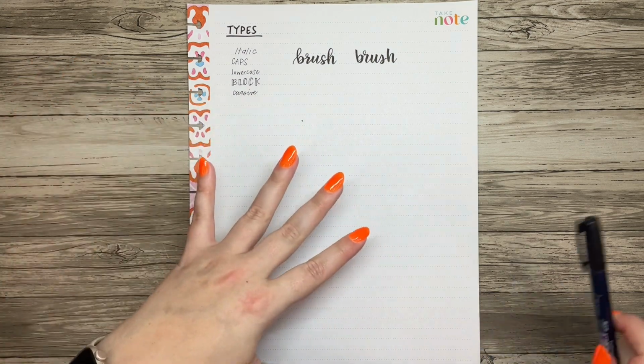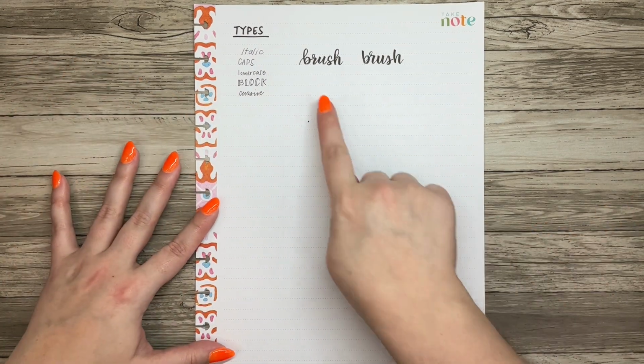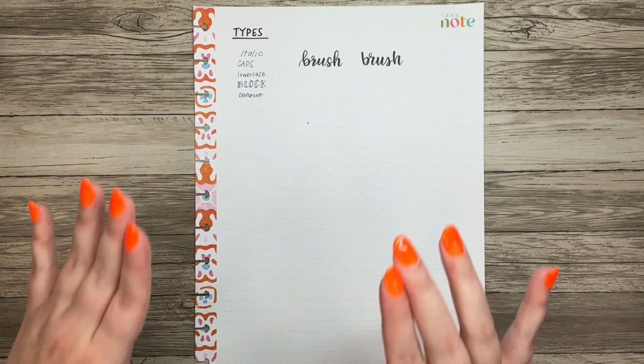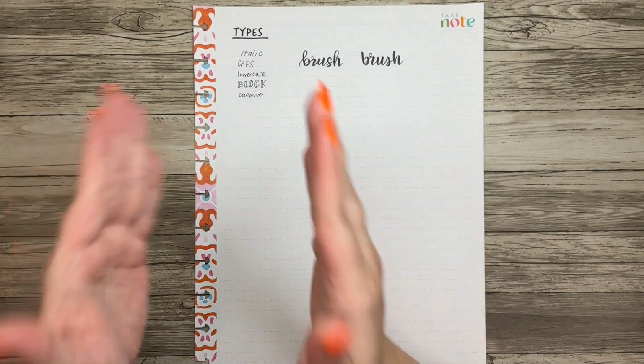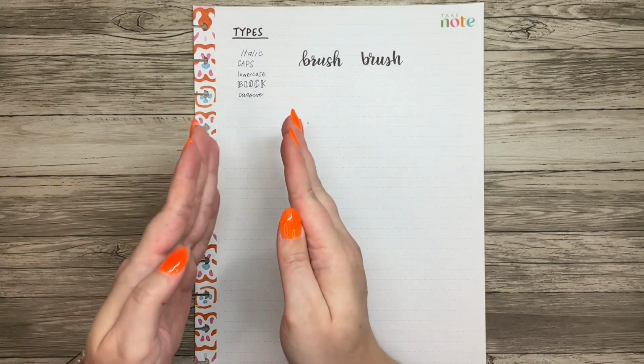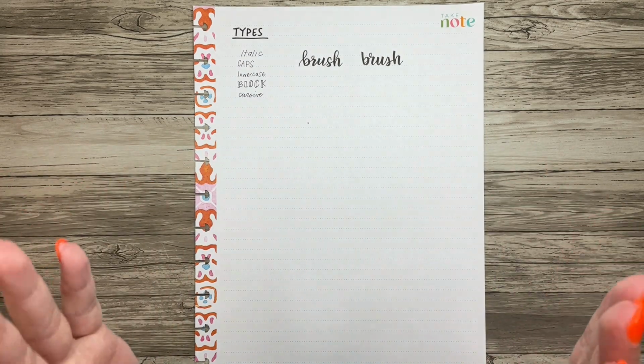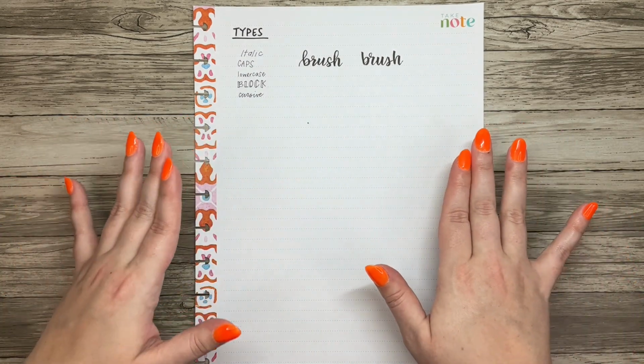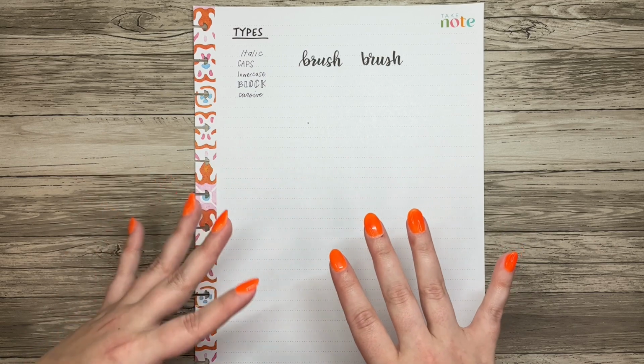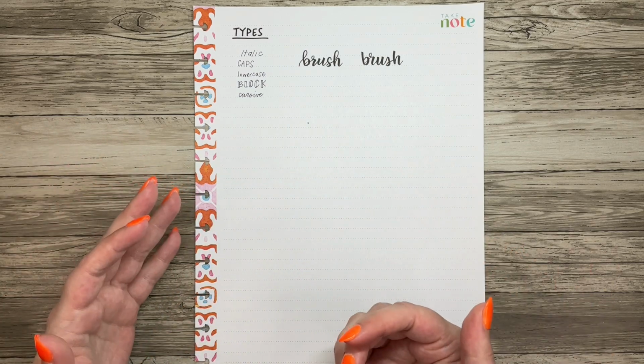So those are the main types of lettering that I'm going to talk about. I'm going to save the brush lettering for its own video and really just focus on these types of letters today, but there are a bunch of different types of brush lettering that you can do and a bunch of different tools that you can use as well.